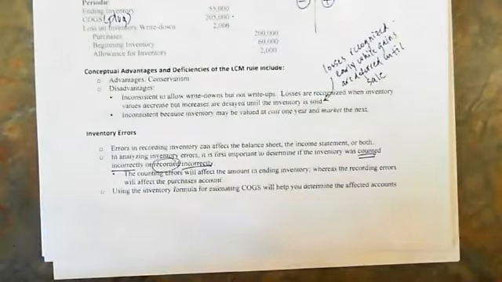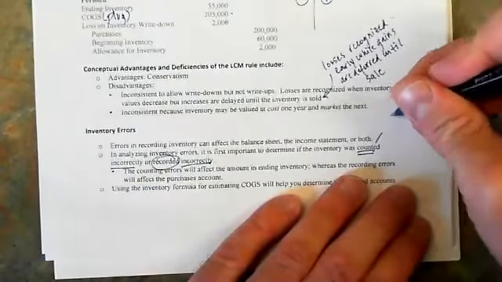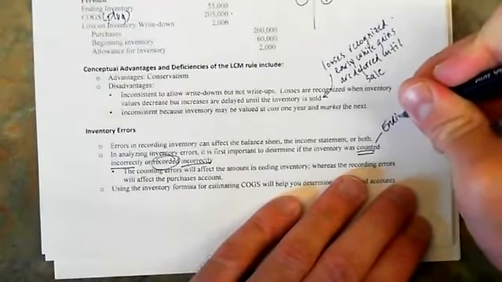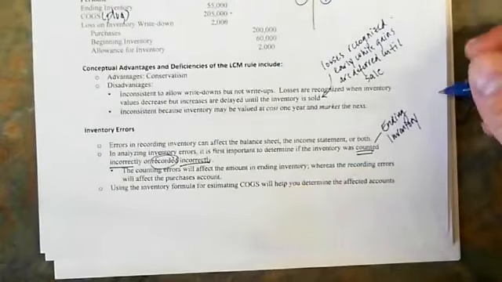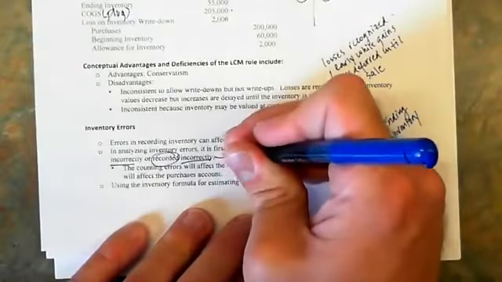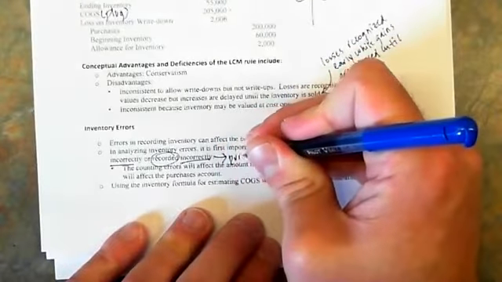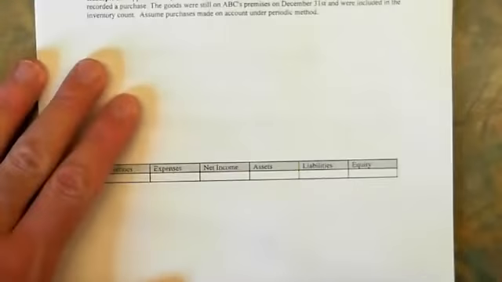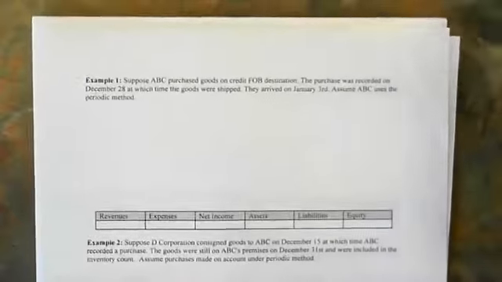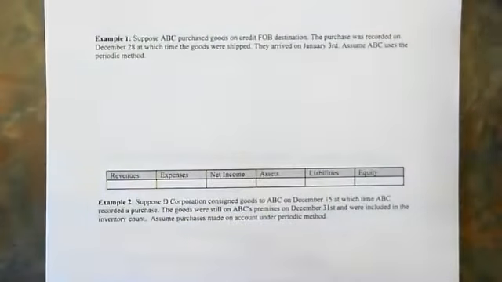So if we count it incorrectly, this is going to end up in ending inventory. And if we record it incorrectly, this is going to end up in purchases. Using the inventory formula will help you out in determining how these different errors will affect the overall balance sheet and net income.